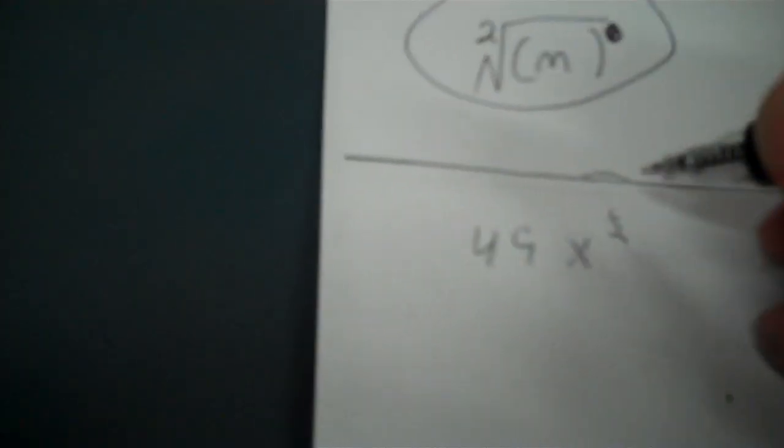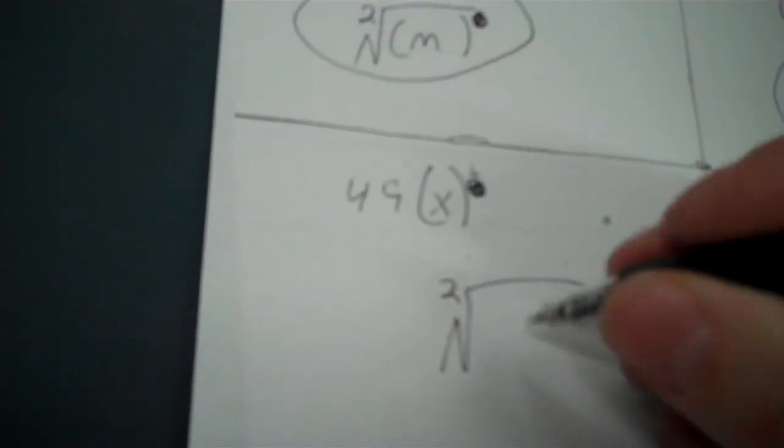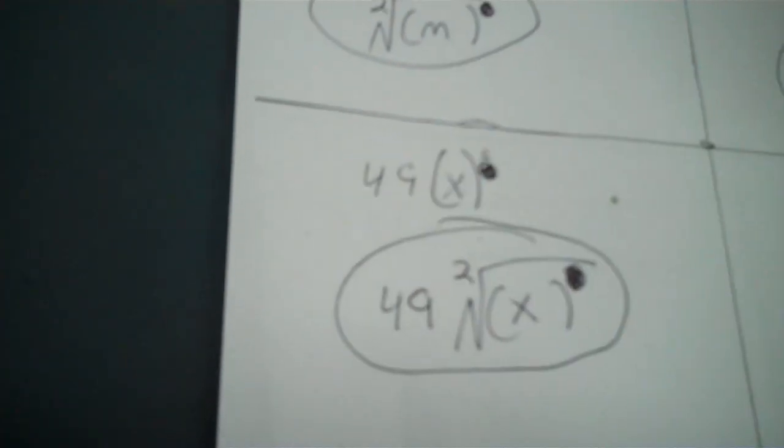Parentheses, got to have one. If you don't have one, you take the power and what is directly in front of it, okay? Just the x. You don't have parentheses, you just put a parentheses under one thing, whatever comes right before it is how that works. So we make our radical, we're going to put a 2, then we can forget about the 2 and put that parentheses inside and it'd be x to the first power. Now you can get rid of the 1 if you want. Now you're like, what about the 49? What you do is you put the 49 right in front of your radical. It means it's 49 times the square root of x.